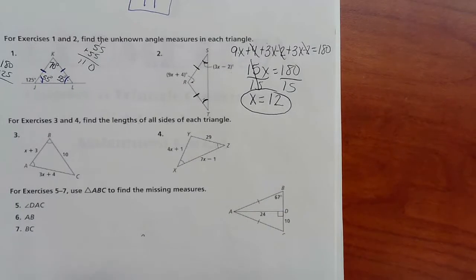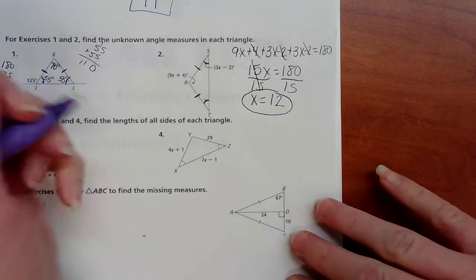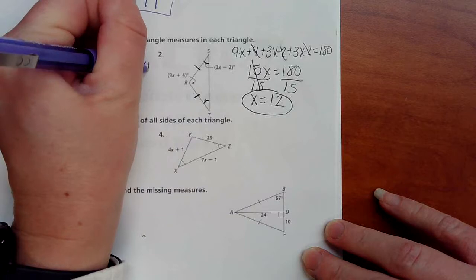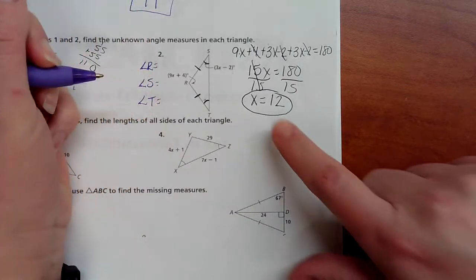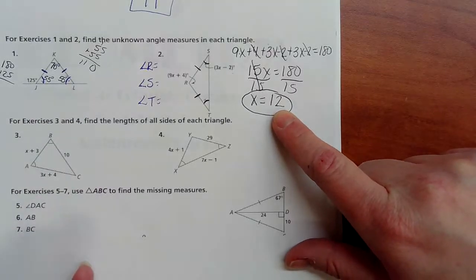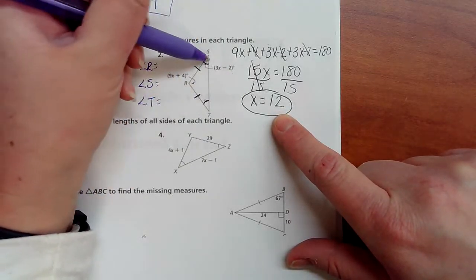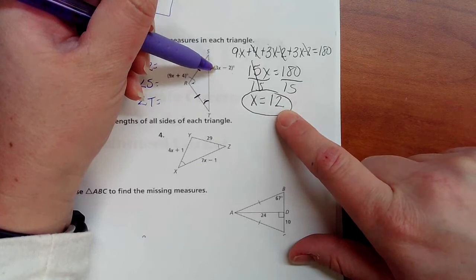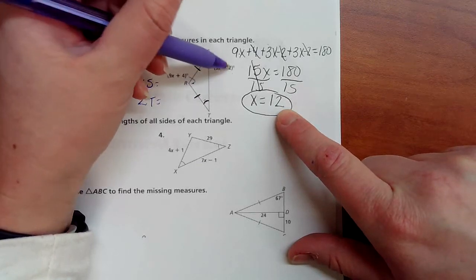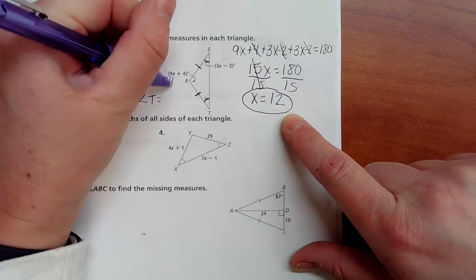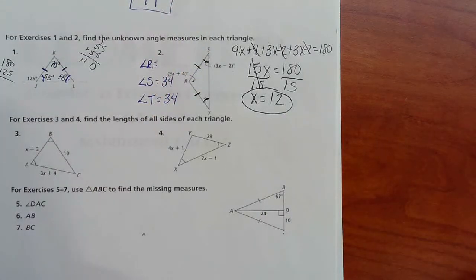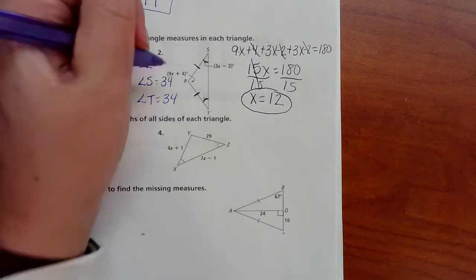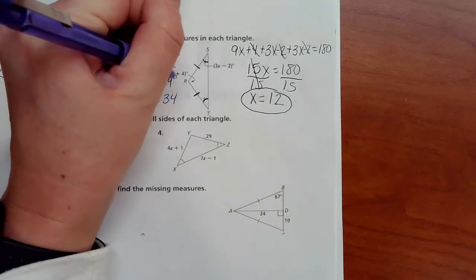Sadly, that's not really what they want. They want you to find angle R, angle S, and angle T. And you're going to find angle R, angle S, and angle T by plugging that 12 in. So I'm actually going to find angle S and T first. 3 times 12 is 36. 36 minus 2 is 34. So this is 34, and this is 34 because they're the same. Then you're going to take 9 times 12 plus 4, and you get 112 for angle R.